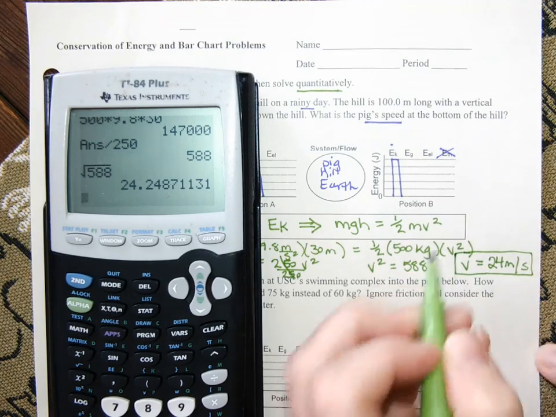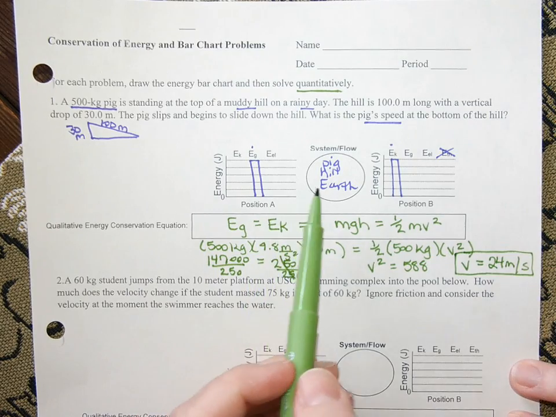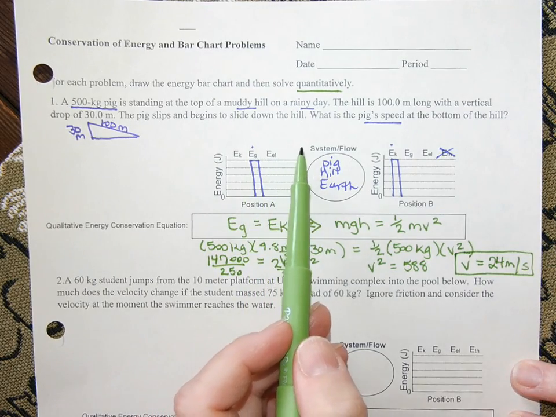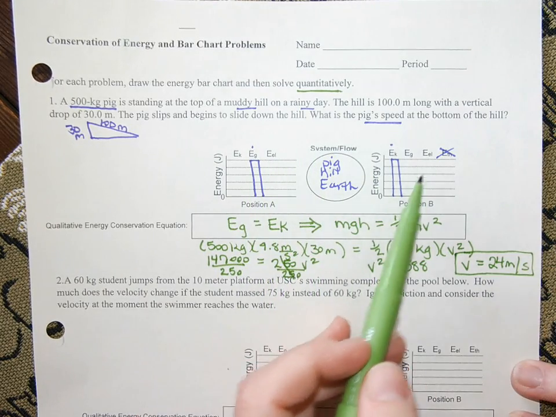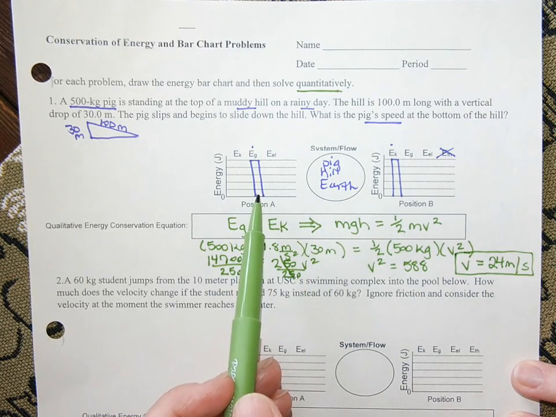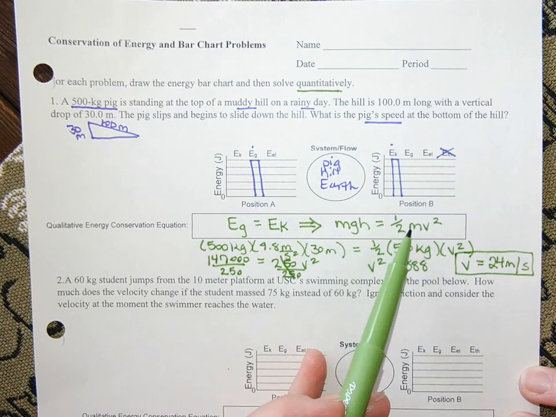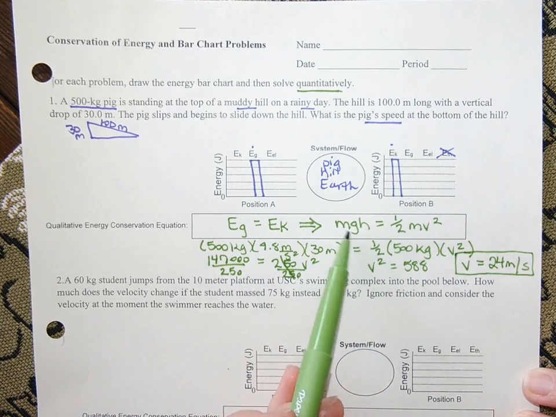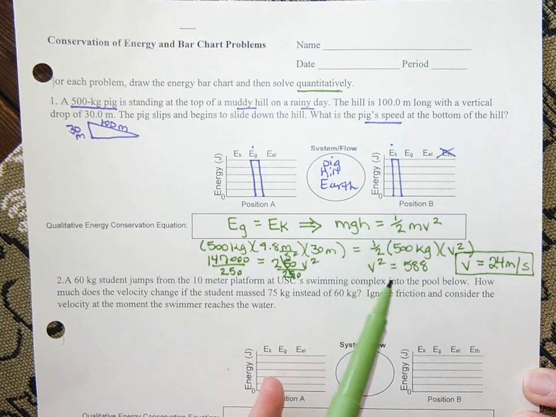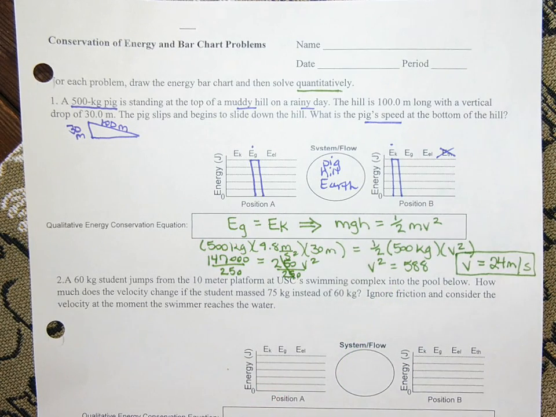So all of these problems are going to be set up that way. You want to go back to earlier when we just identified the types of energy in a system. Identify your system and then draw the bar graphs for the beginning and the ending positions. Write the conservation equation for it, and then use the formulas to solve for some unknown quantity that's being asked in each of the questions.